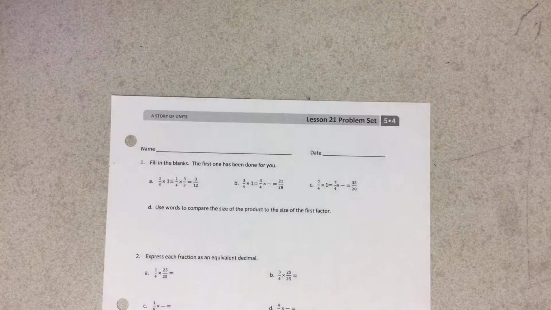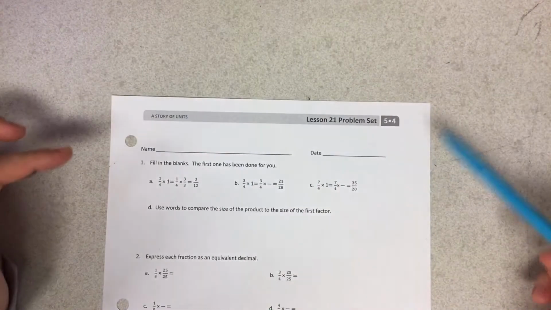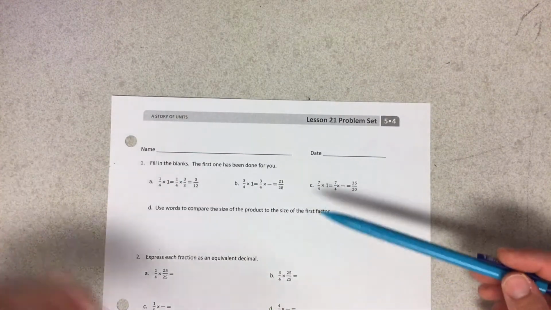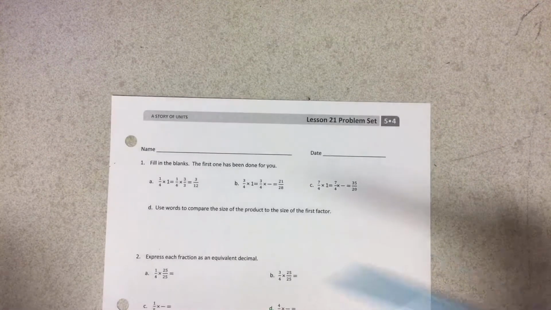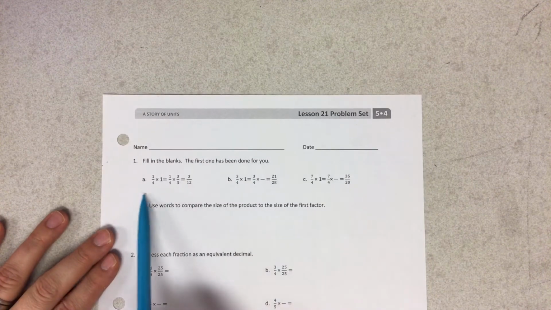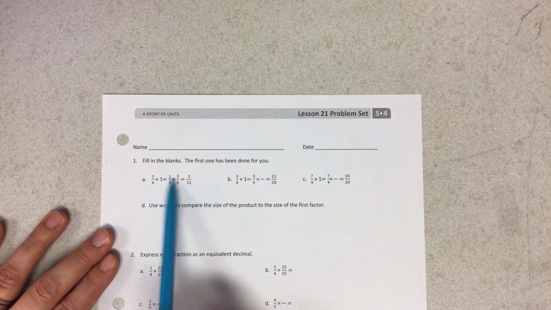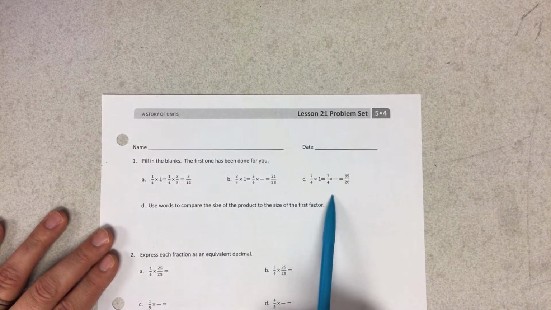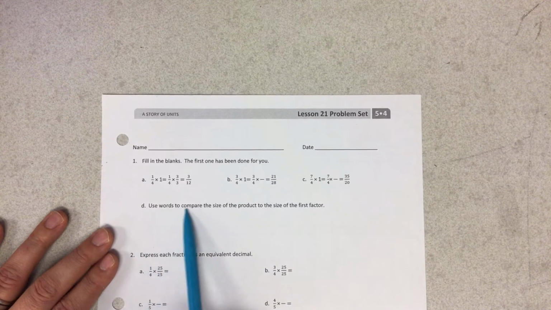All right, guys, so today what we're going to be doing is we are going to be able to explain the size of a product, and we're going to actually be able to relate a fraction to a decimal, and just kind of watch what I do, and this will start to make a lot of sense, okay? So this first one, we're just looking at what we have here, and we are basically having to fill in this missing fraction, okay? And then we're going to use our words to compare the size of the product, okay?